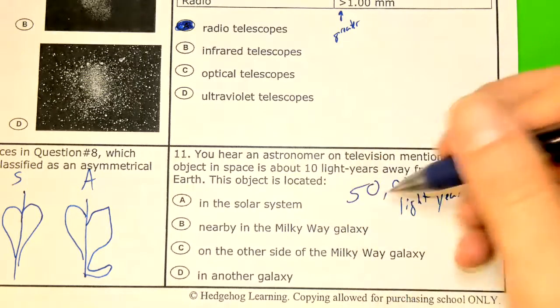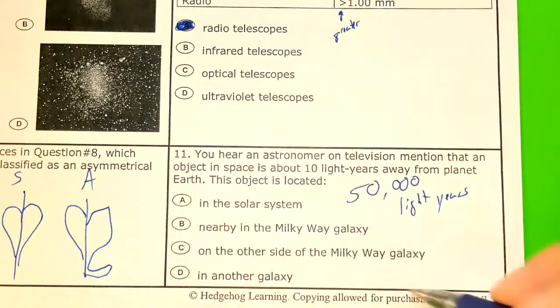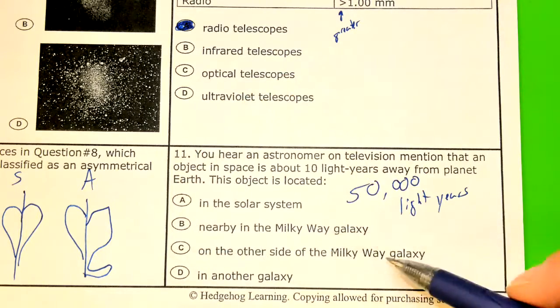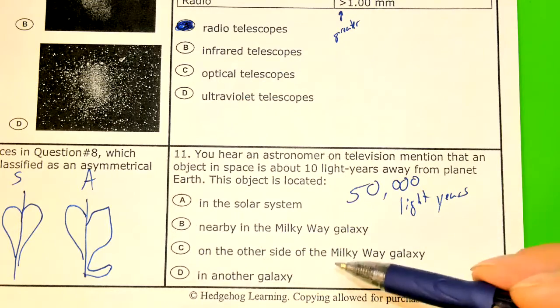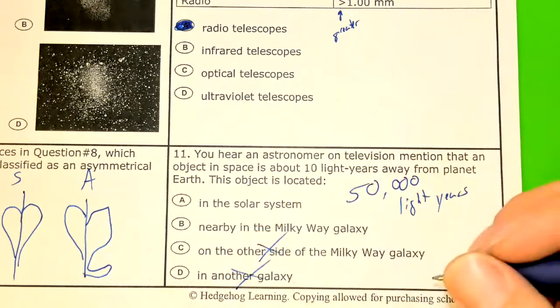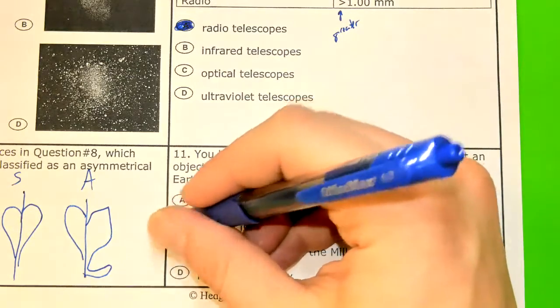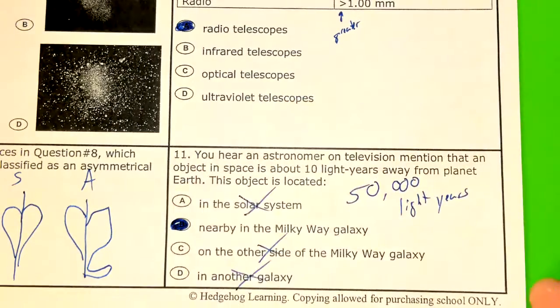So that's our solar system, but our Milky Way galaxy is pretty large. It's going to be within the Milky Way galaxy. It doesn't necessarily need to be on the other side because it couldn't get all the way across there. Couldn't be in another galaxy. Too far to be on the other side, so not in our solar system. The only answer choice is B.